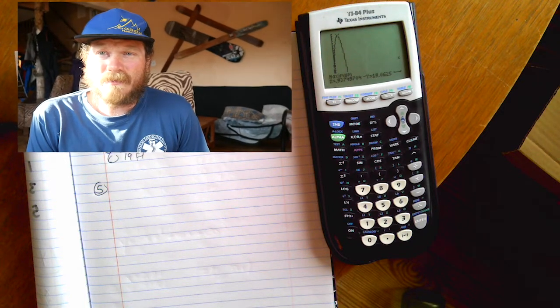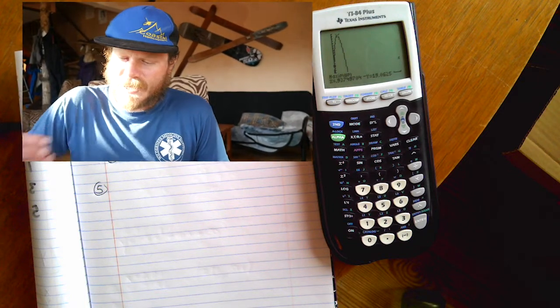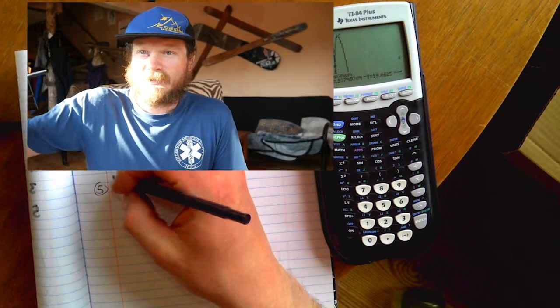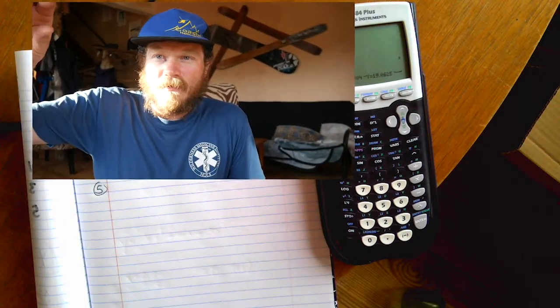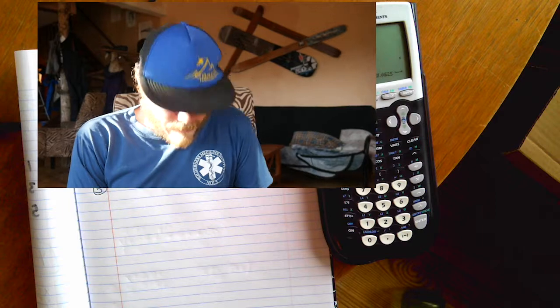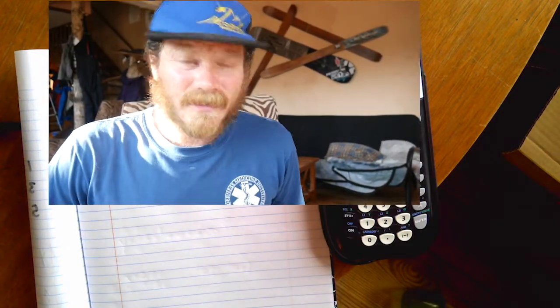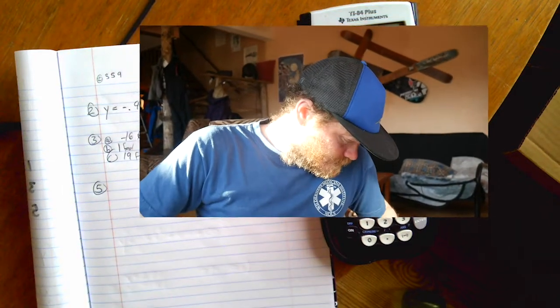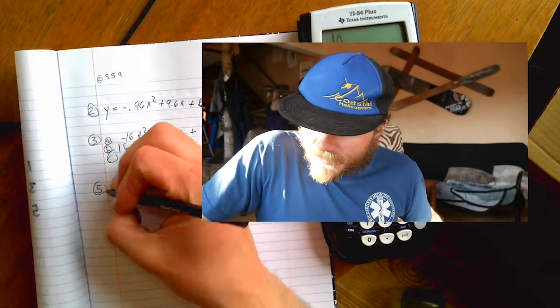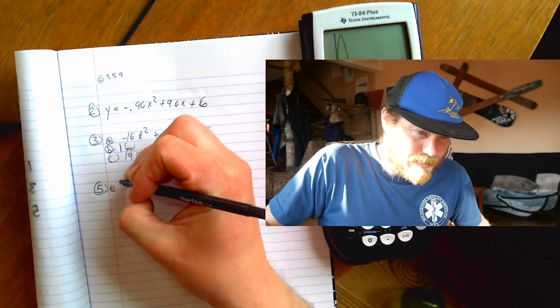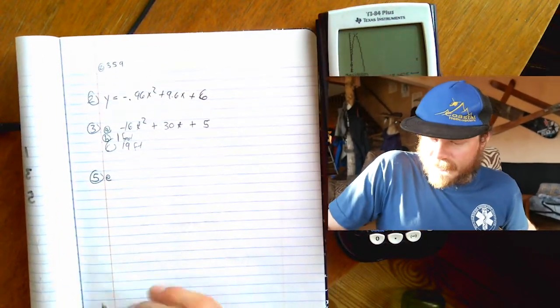It is not moving when you drop it. For a second, it just hangs out there. Does that make sense? Like I dropped this pen, it didn't start moving instantly. It took just a very, very small amount of time to get going. I think that's probably right. Okay, so 5A. What is the object's initial velocity?